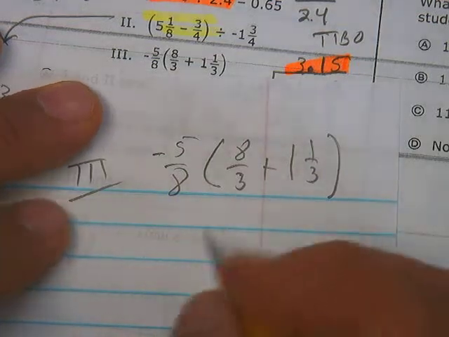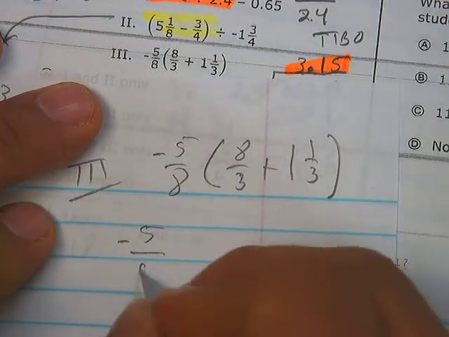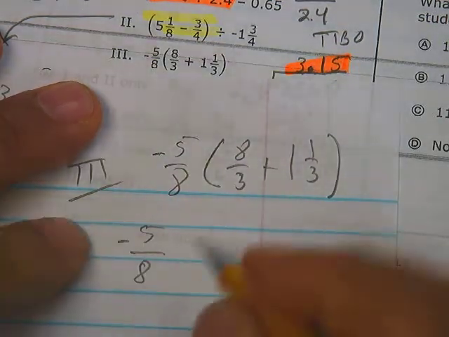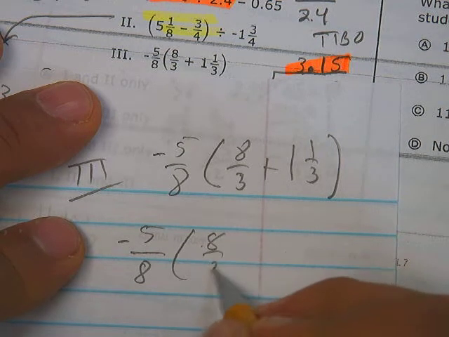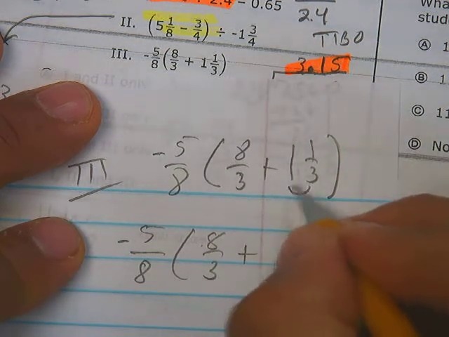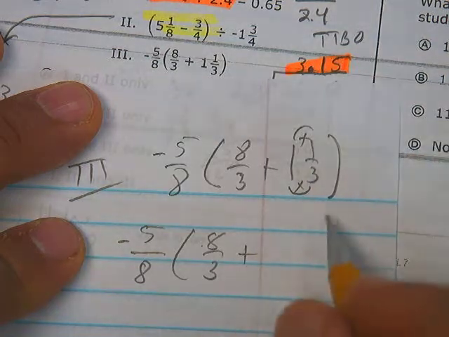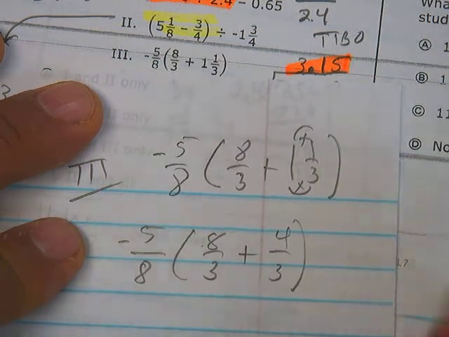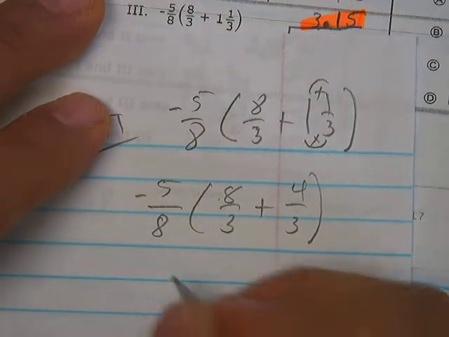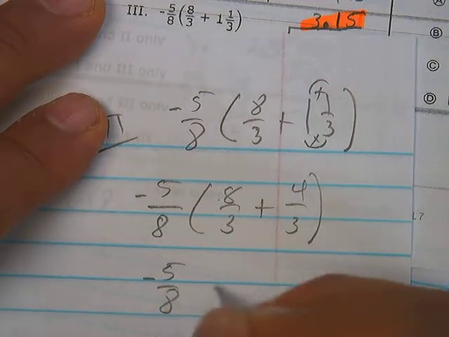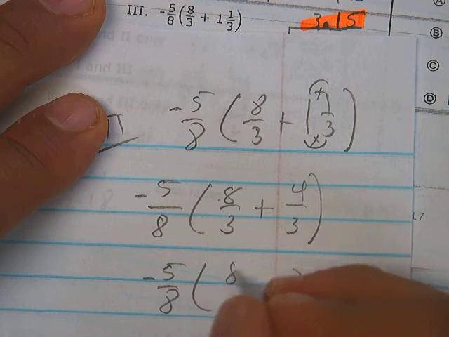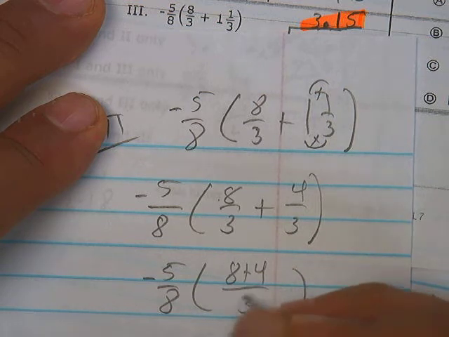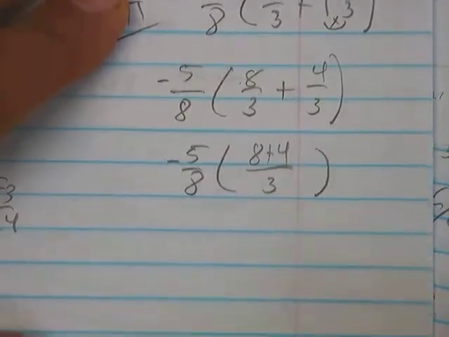Negative 5/8, and then in parentheses 8/3 plus 1 1/3. We do the parentheses first because of the PEMDAS rules. The denominators are the same, so now let's just add them together. So 8/3, but let's do around the world on this guy. 3 times 1 is 3, plus 1 is 4, so we have 4/3.